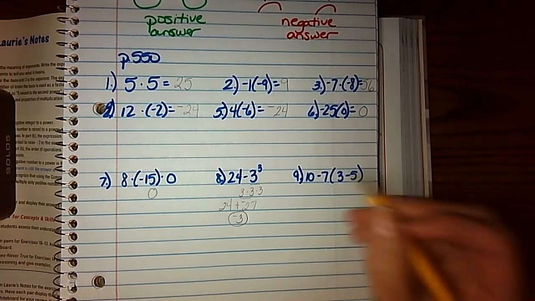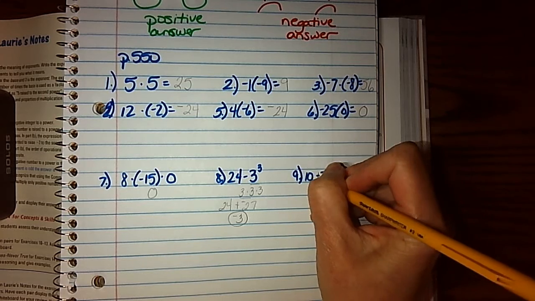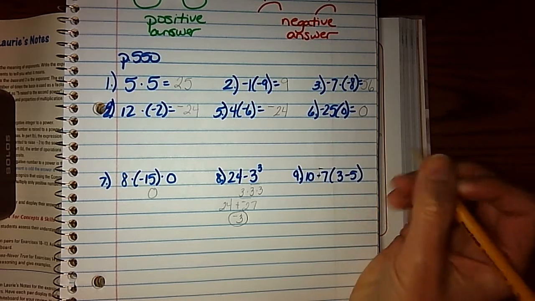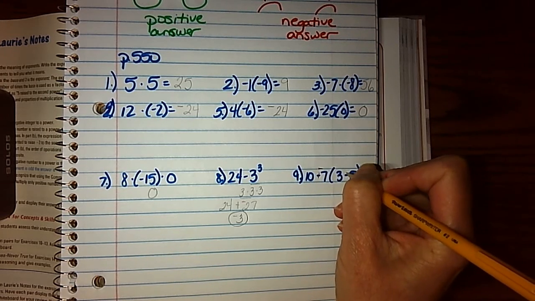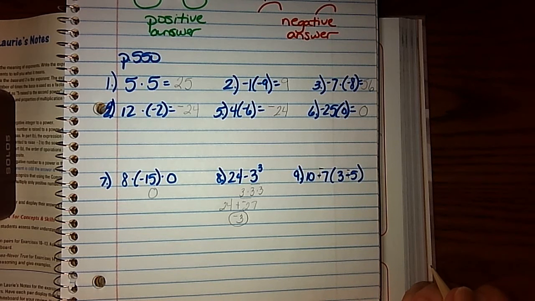And then over here, before I even do anything, since I'm seeing subtraction problems, I'm going to change that and add the opposite. So this is going to become positive. That's going to be a negative 7. I'm going to add, and that's going to become a negative 5.